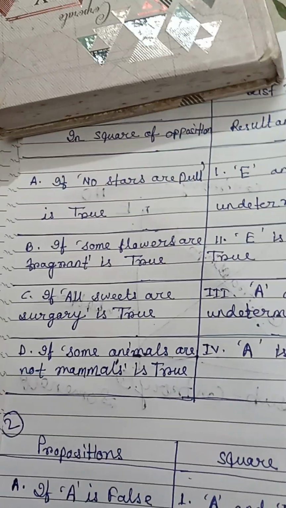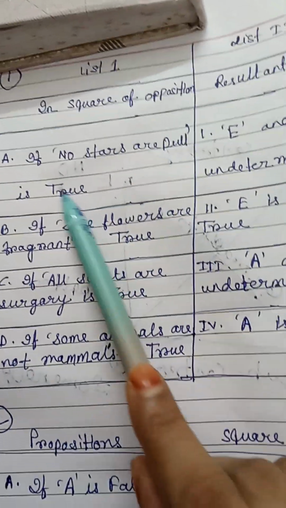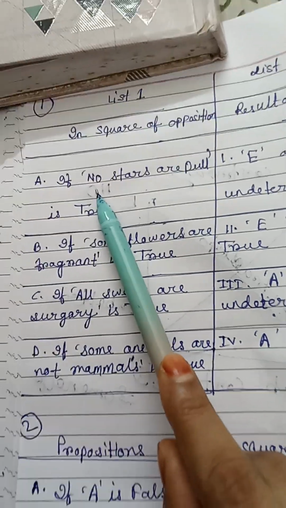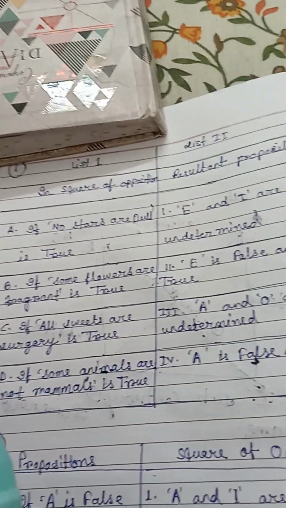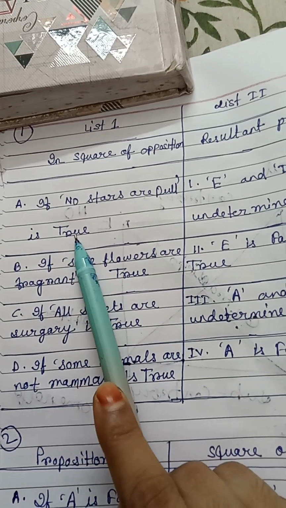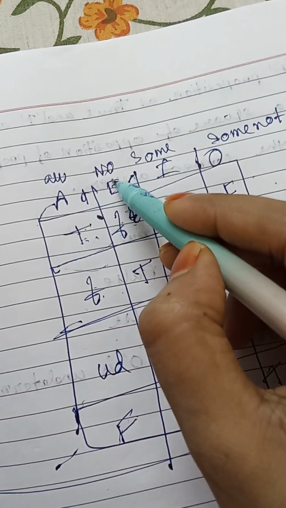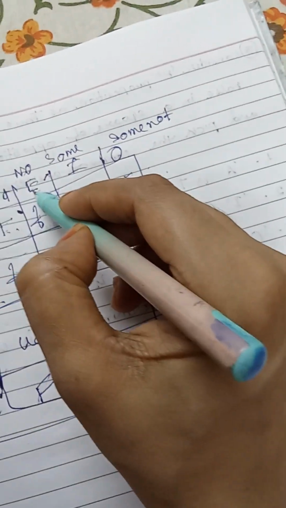Now the question is: if "no stars are dull" is true, so no means E. What is told here? "No stars are dull" is true, so E is true.